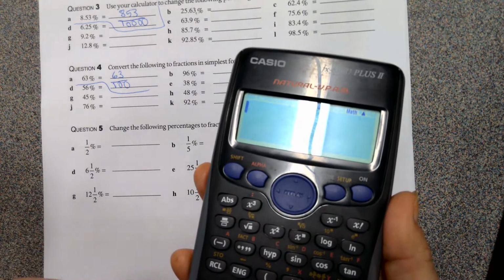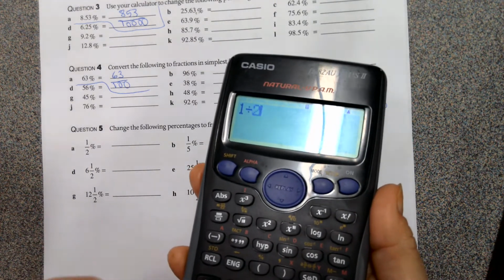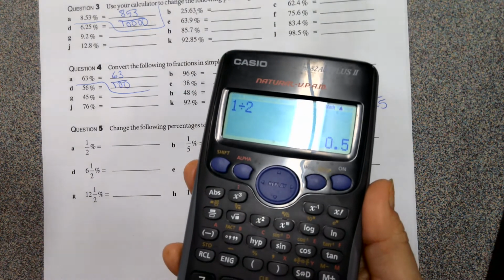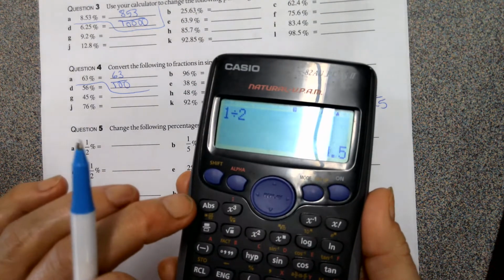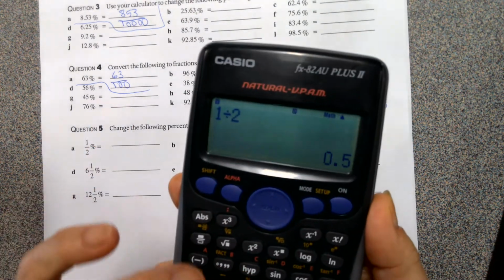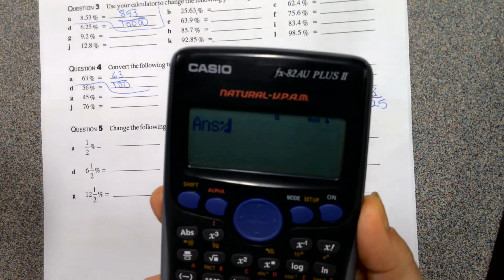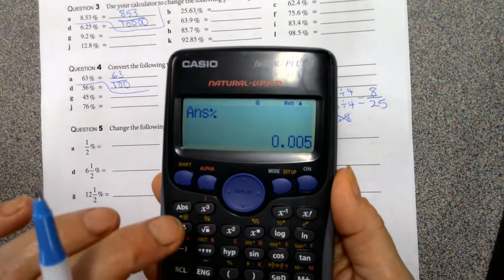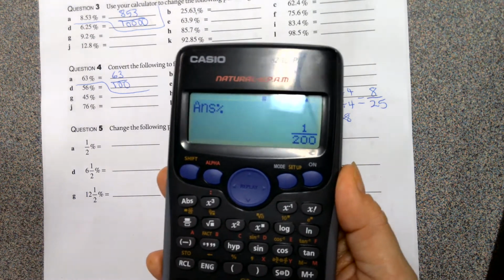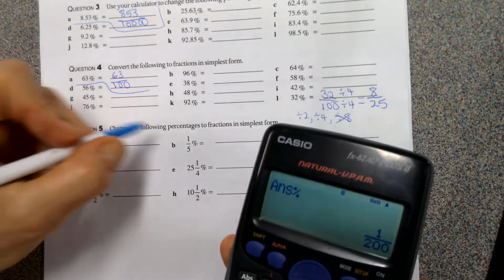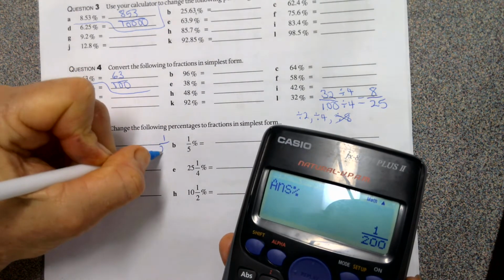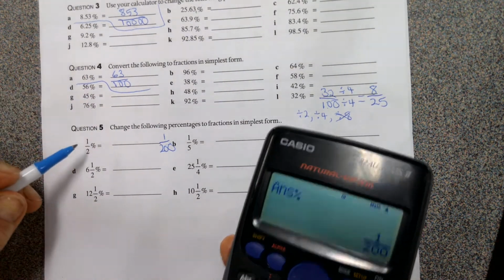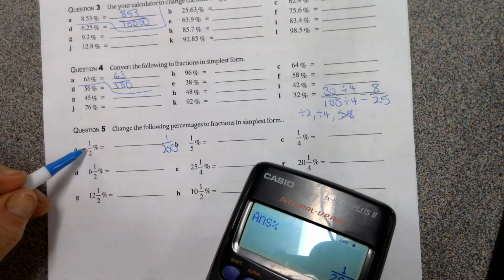You can say 1 divided by 2, which is 1/2, equals 0.5. Then shift percent equals 0.005, and we can press the S to D button and we get 1 over 200. So we know that answer is 1 over 200. I'm just going to put it over here because I'll show you the other way to do it.